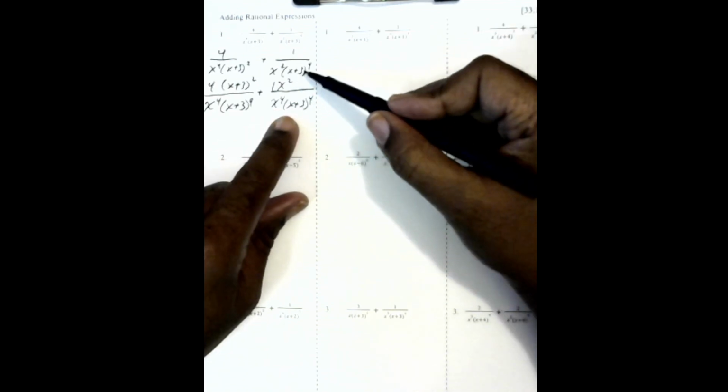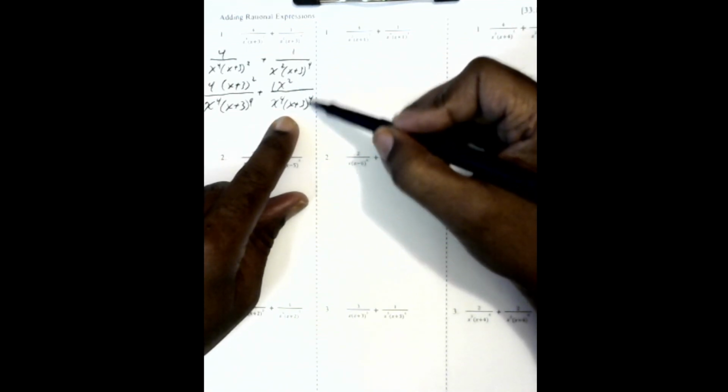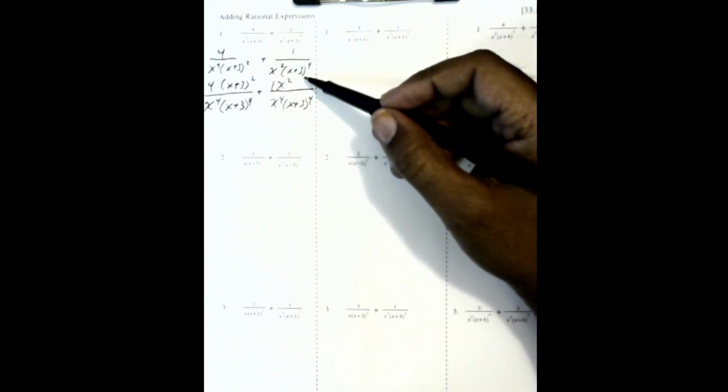Okay, here we have an x squared, and now it's an x to the fourth. What happened was we have 2 extra x's in the denominator. So we have to put 2 extra x's in the numerator. And we have x plus 3 to the fourth, x plus 3 to the fourth. So we didn't add any more of these. So this is about it.